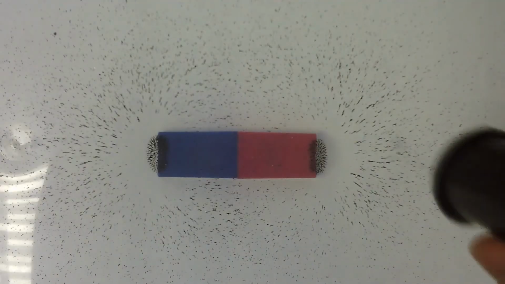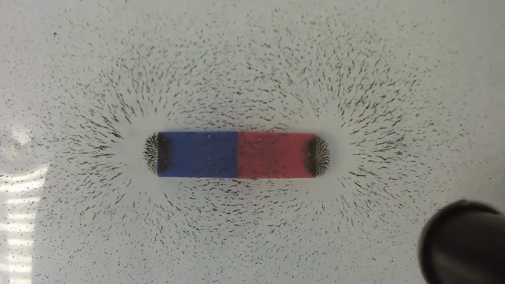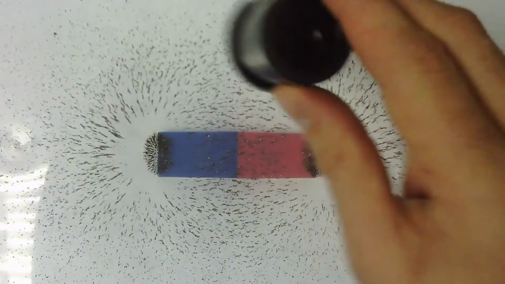And you'll start to notice instantly where most of the iron filings are starting to go. Okay, you can see that they are concentrating at the ends of the magnets, the poles of the magnets. Okay, because the poles of the magnets are where we have the highest magnetic field density, or density of magnetic field lines. Okay.